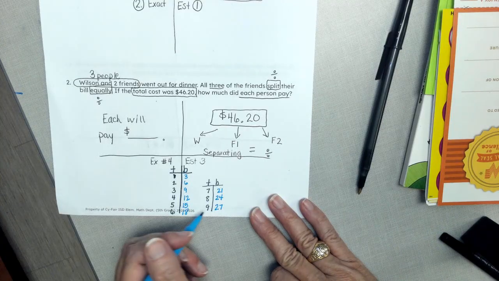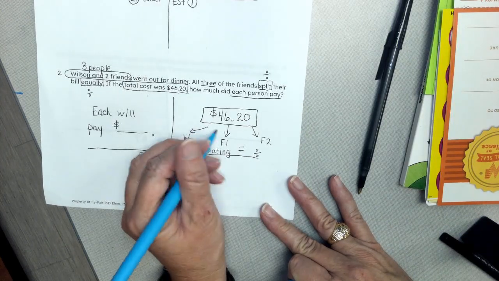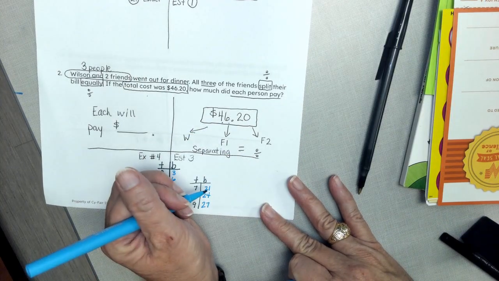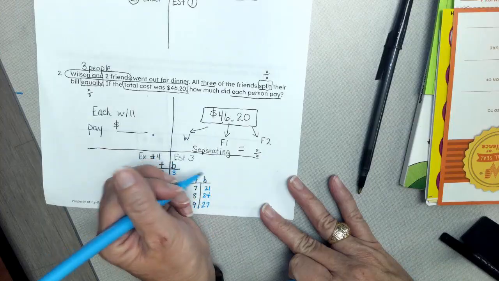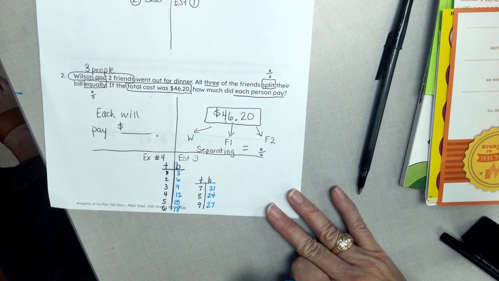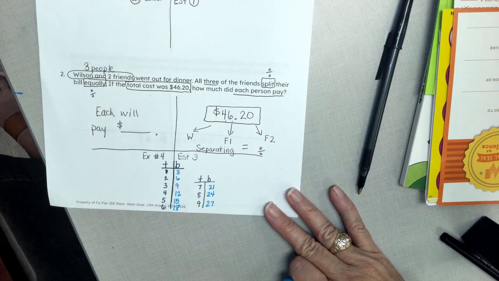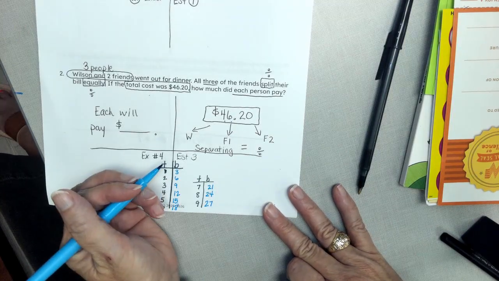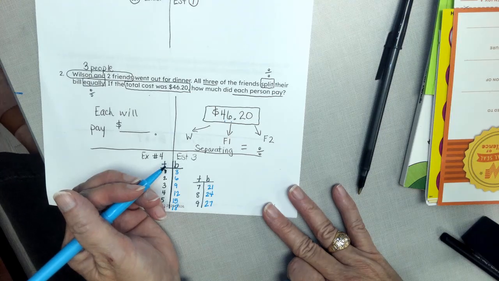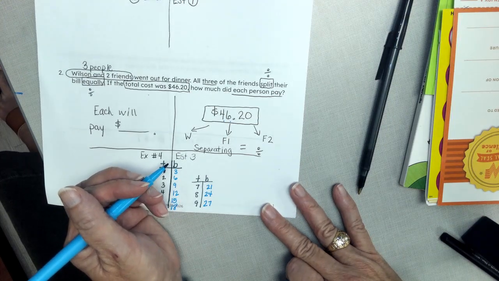And so I'm thinking about how am I going to split this? So if I have about $46.20, I would say I need a number that's going to be close or compatible to the number 46. So what I'm thinking in my head is 3 groups of 15 is going to give me 45.